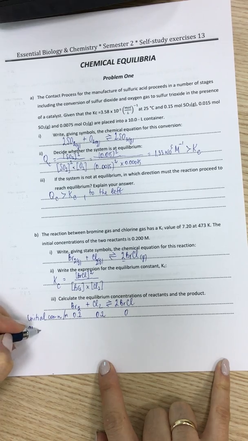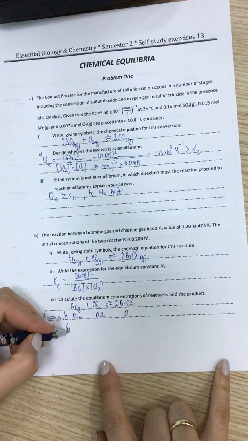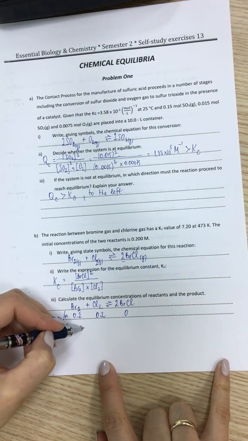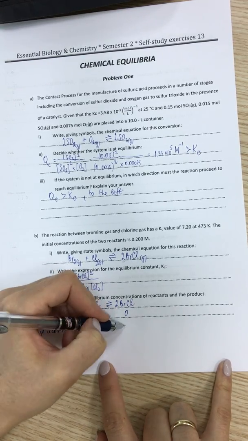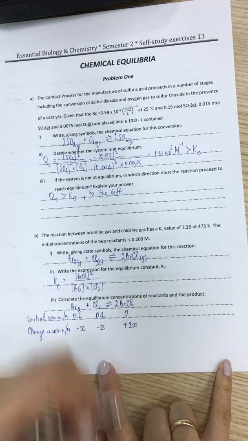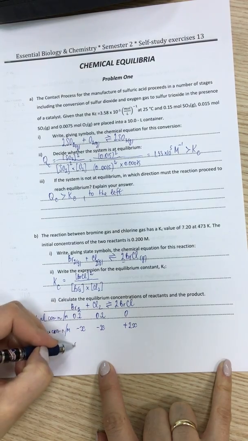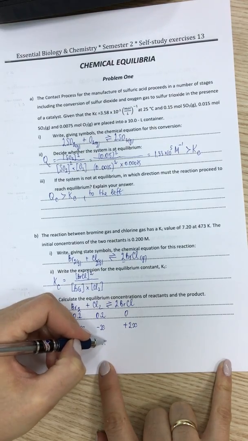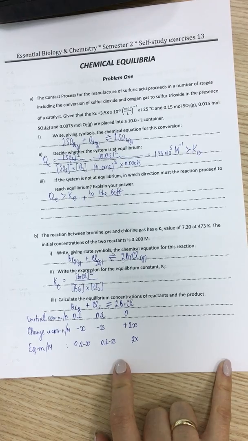And then the change in concentration, again in molar units: it would be minus x for bromine, minus x for chlorine, and plus 2x for the product. And at the end we reach equilibrium. The equilibrium concentration would be the sum of the initial concentration and the change, for all three.